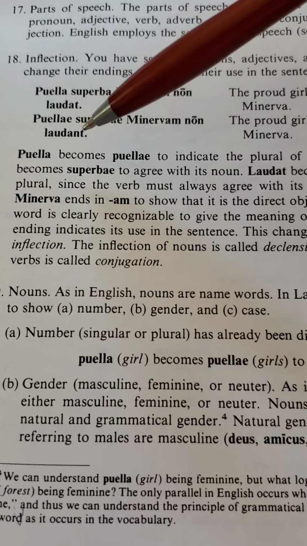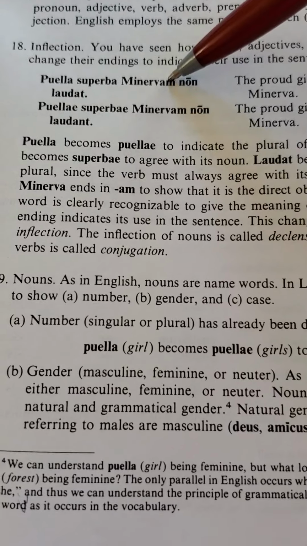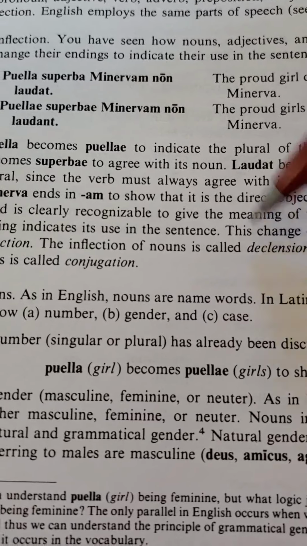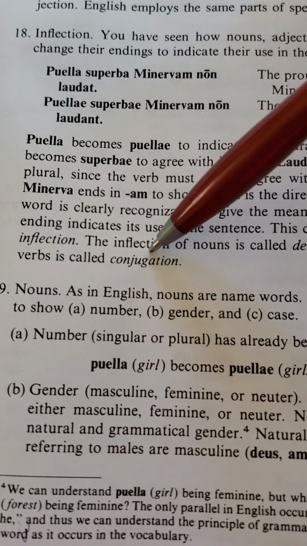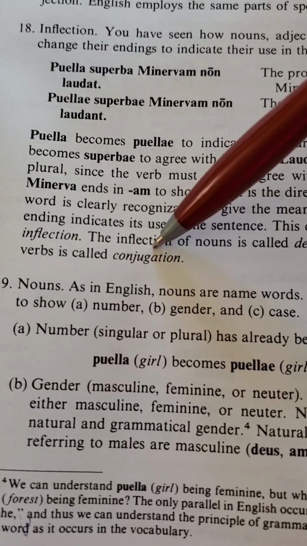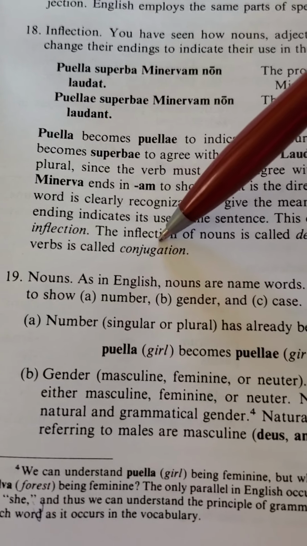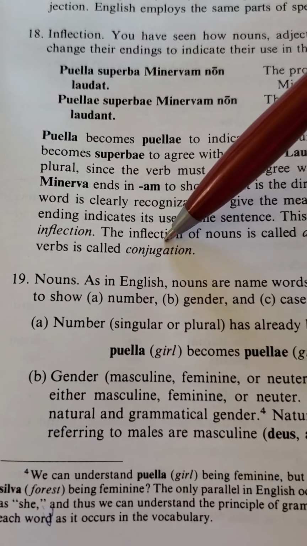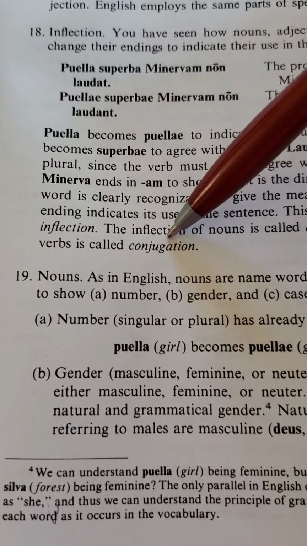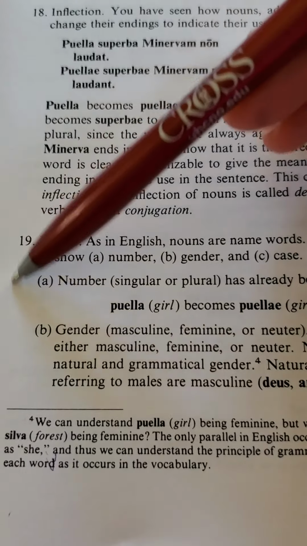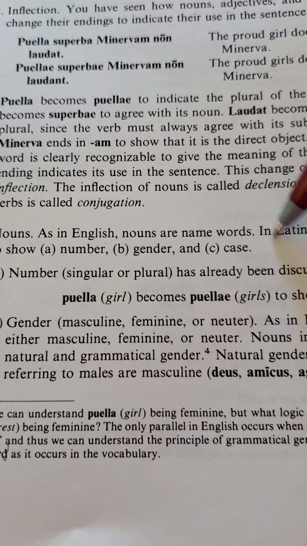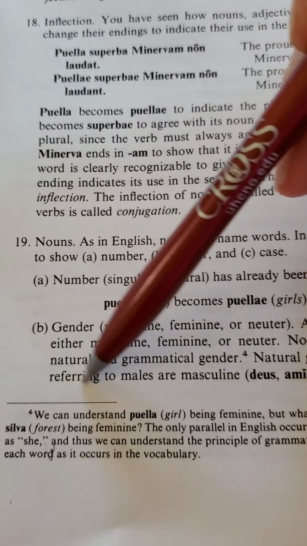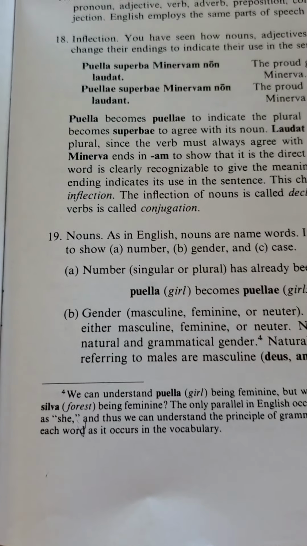And so the inflections of a noun are called declensions. The inflections of the verbs are called conjugations. So we're going to learn a whole conjugation next chapter, but right now we're working on our declensions. So you can read this little recap about nouns. We've already learned that, so that's a nice little refresher. Turn to page 22.